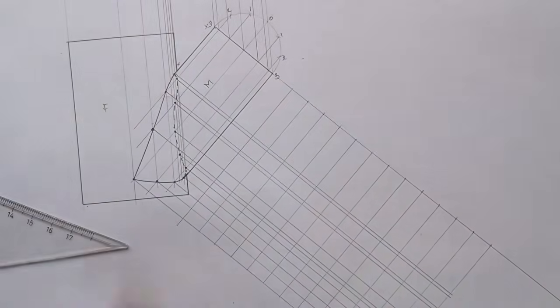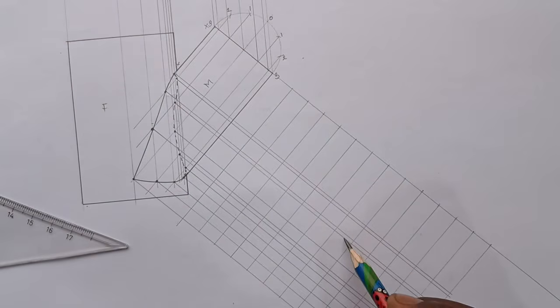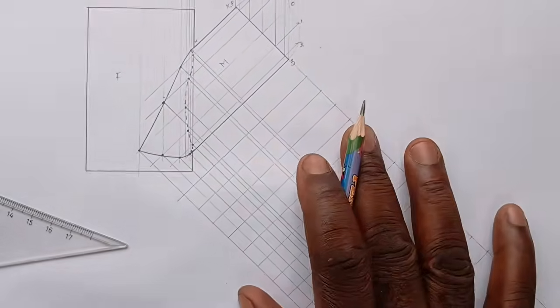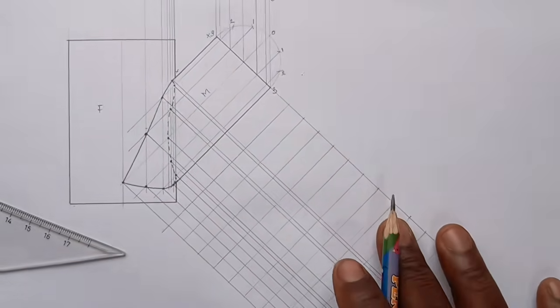So let's count to be sure. So we have 1, 2, 3, 4, 5, 6, 7, 8, 9, 10, 11, 12. So we're correct. Okay, so now listen very carefully.